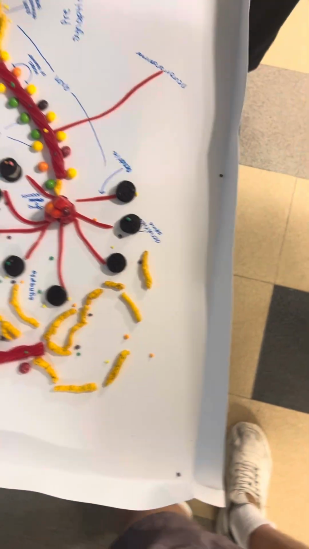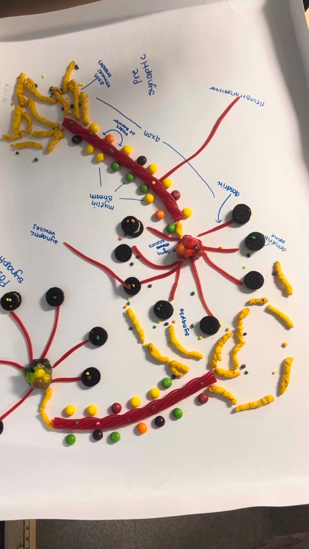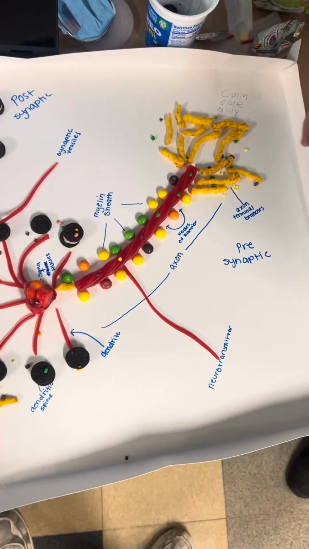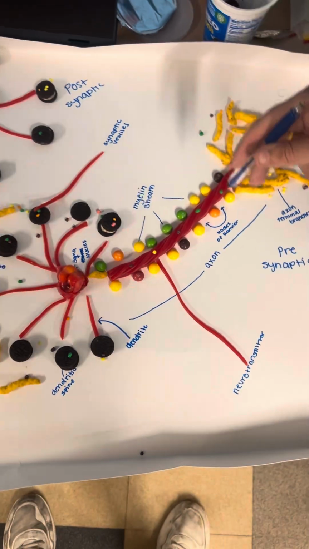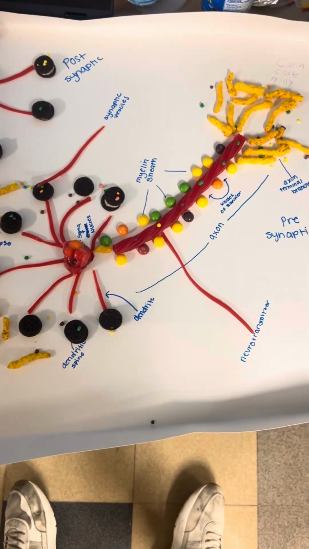Then depolarization is when the neuron in its entirety gains a lot of positive energy. It's still not positively charged, but just significantly less negatively charged, when sodium channels in the neuron open up and allow sodium to come in, which then changes its charge.